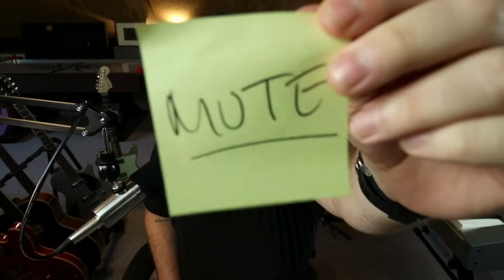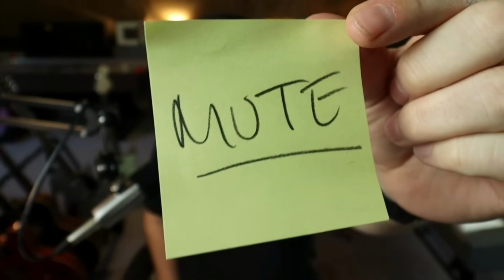All right, here is my secret button that helps me find problems in the mix. Are you ready for it? There it is, right there. Did you guess it? Leave a comment. Did you guess this was it? Or did you think it was solo? Mute and solo are like mortal enemies. I like mute a lot more than solo for this reason.